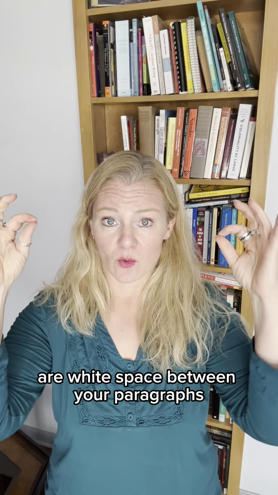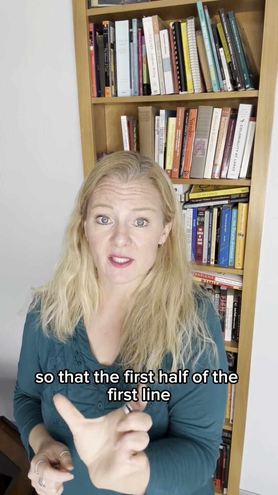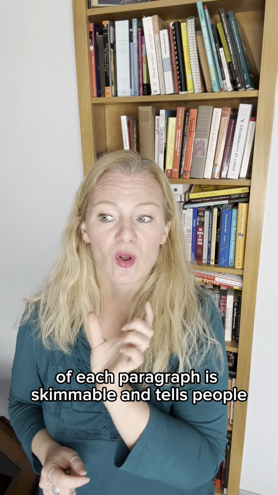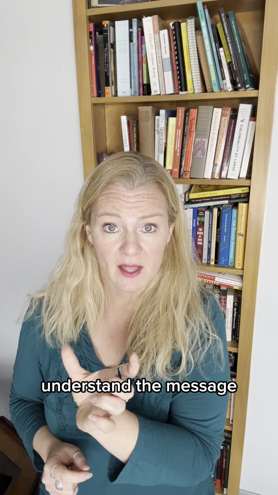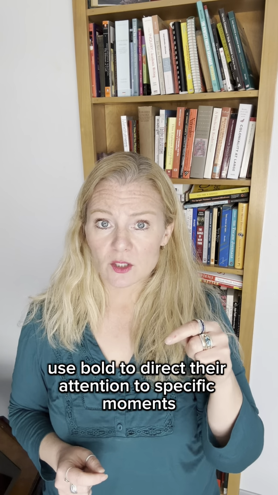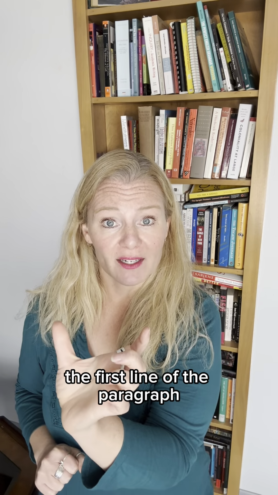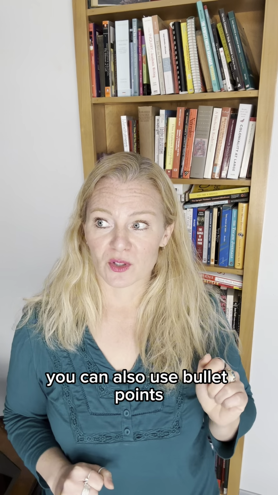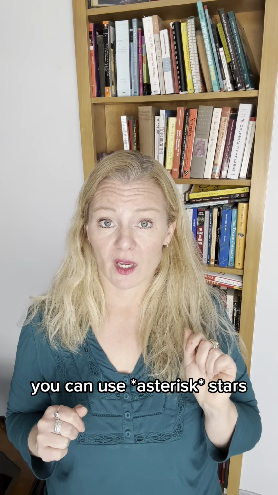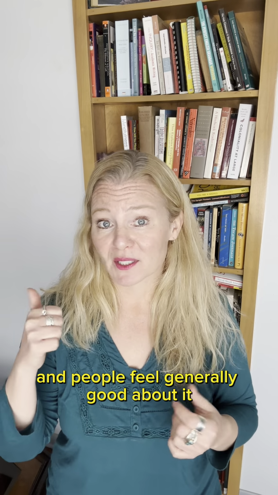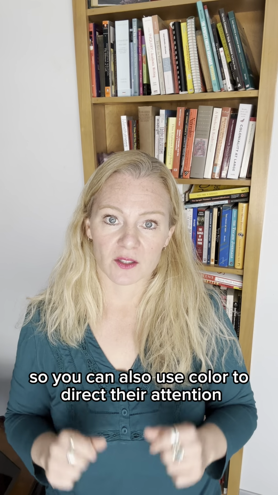Your other formatting techniques are white space between your paragraphs so that the first half of the first line of each paragraph is skimmable and tells people most of the information that they need in order to understand the message. Use bold to direct their attention to specific moments that are not the first half of the first line of the paragraph. You can also use bullet points. You can use asterisks, stars, or you can use color. Red works, people feel bad about it. Green and yellow work, and people feel generally good about it. So you can also use color to direct their attention.